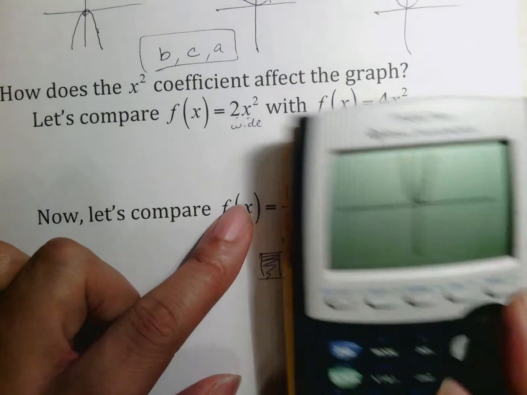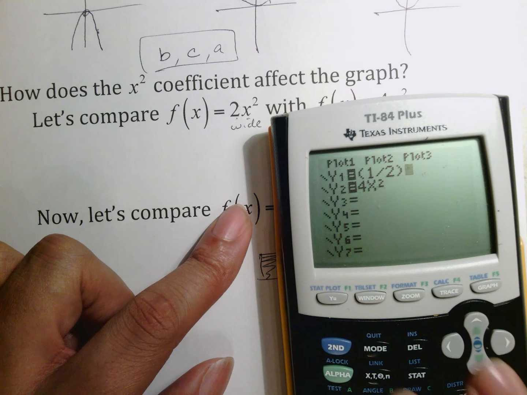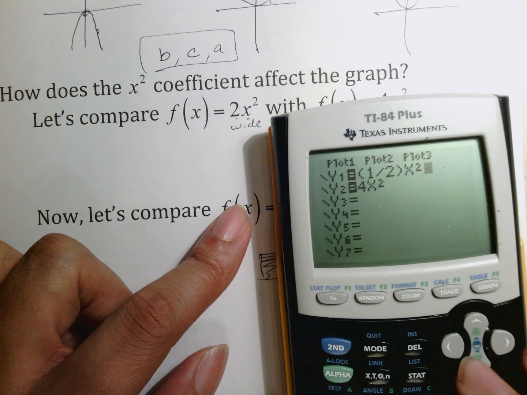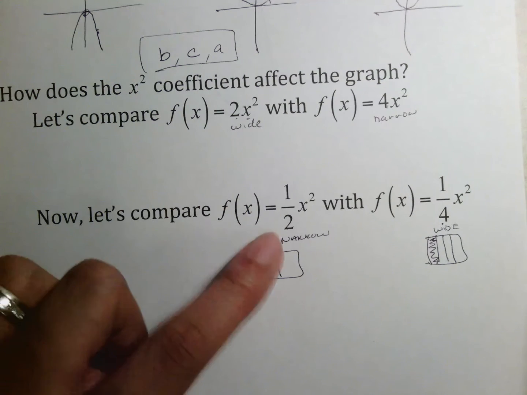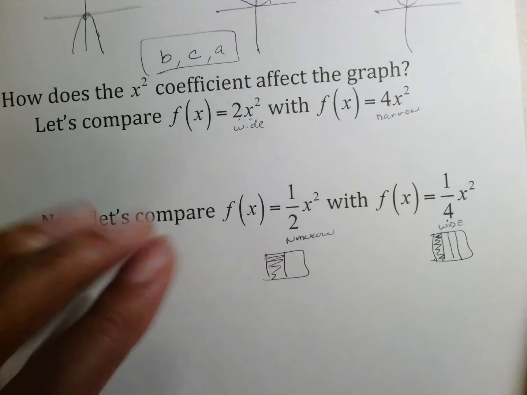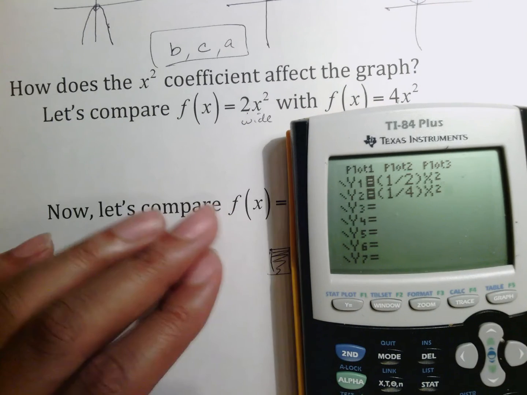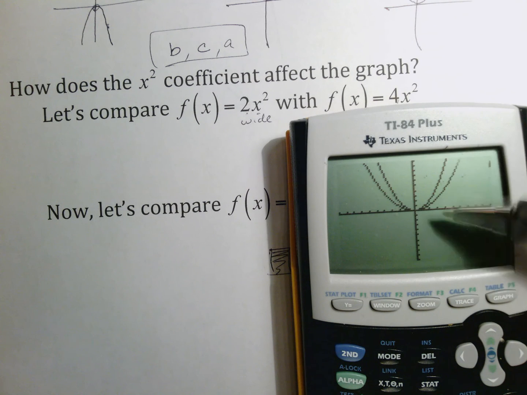So let's see. y equals 1/2 x squared, and y equals 1/4 x squared. So again, based off of what I got, 1/2 should be more narrow, 1/4 should be more wide. Let's see if it starts out narrow and widens out as we do this graph. There's your 1/2, and look at that, there's your 1/4 going around the outside.